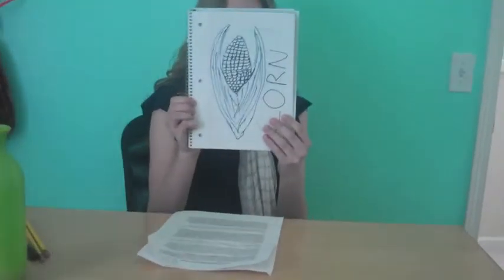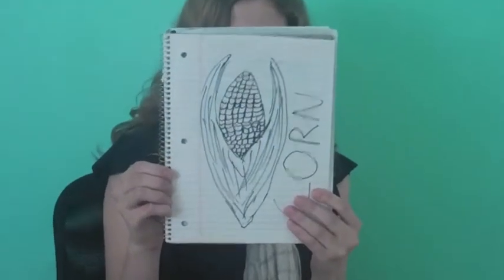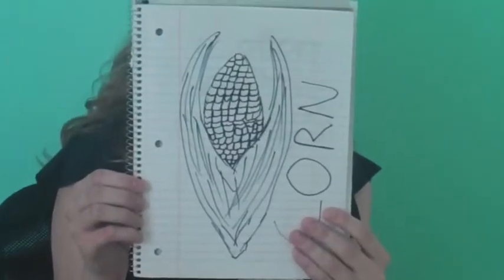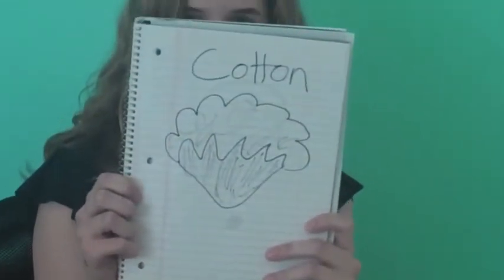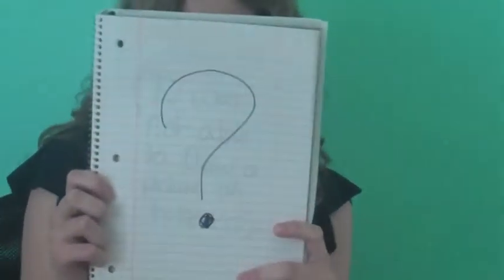One benefit is that it would be resisting diseases. Some plants already have this trait, such as corn, cotton, and Malaspora.